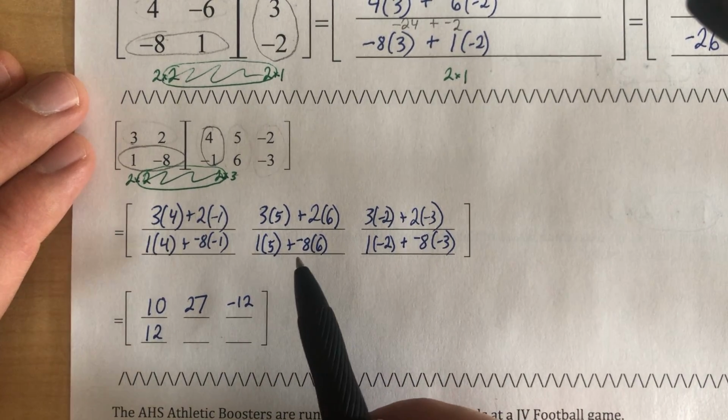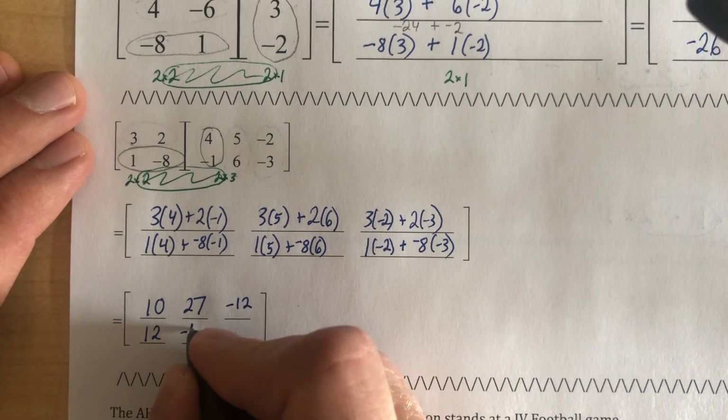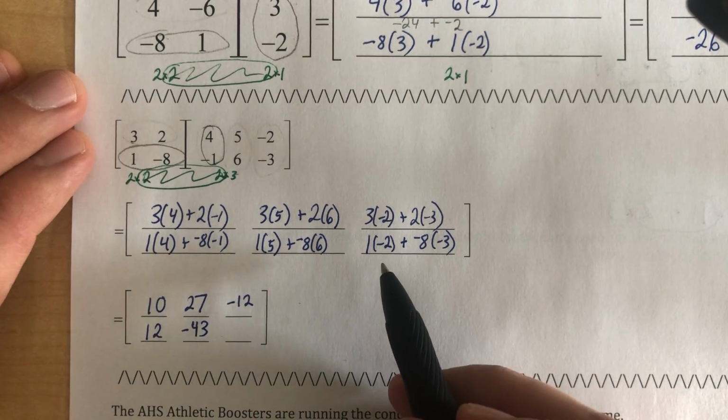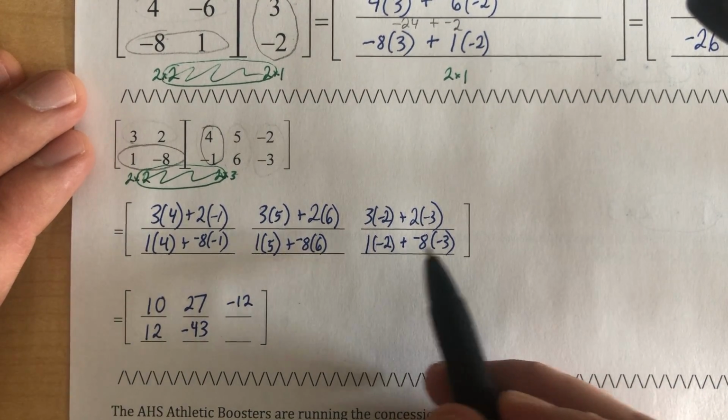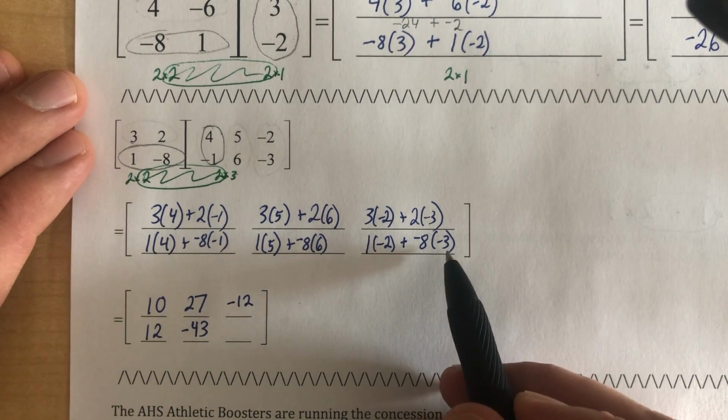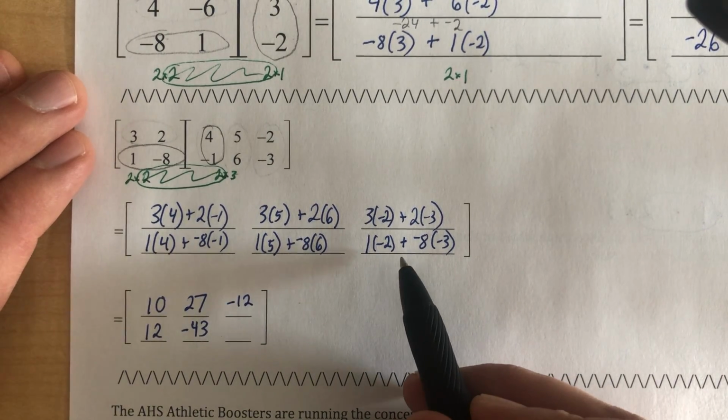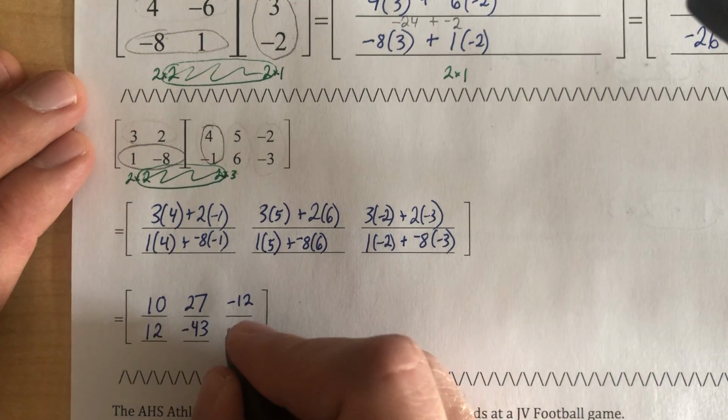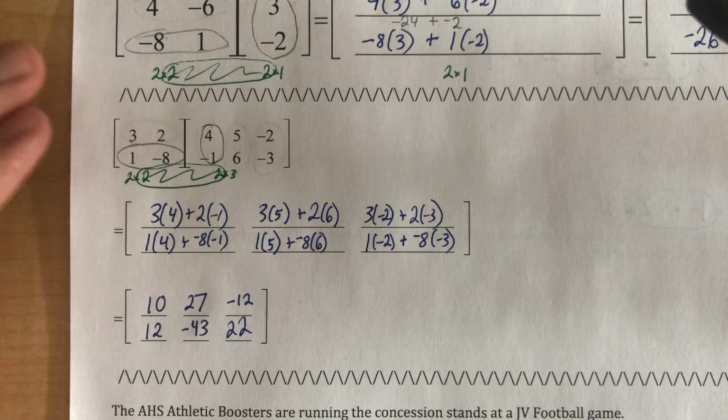So 5 minus 48 is negative 43. Negative 2 plus, multiply 2 negatives, you get a positive. So negative 2 plus 24, 22.